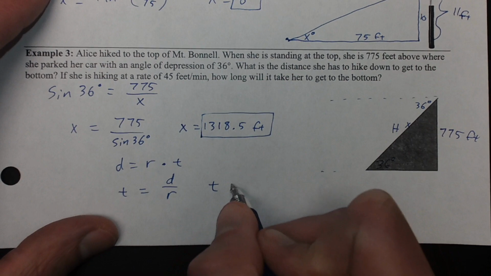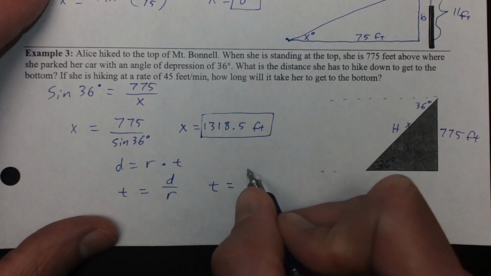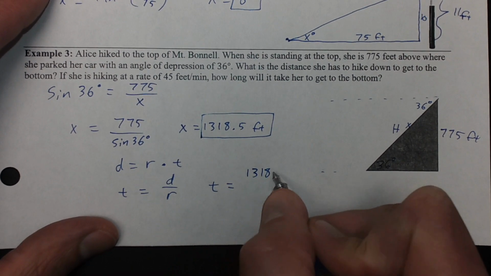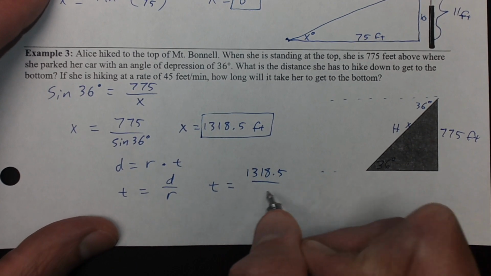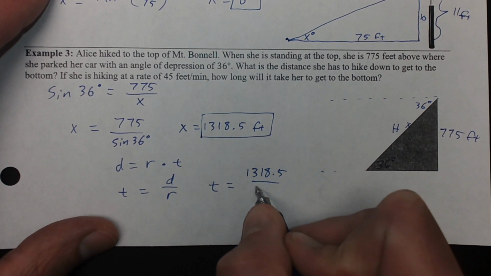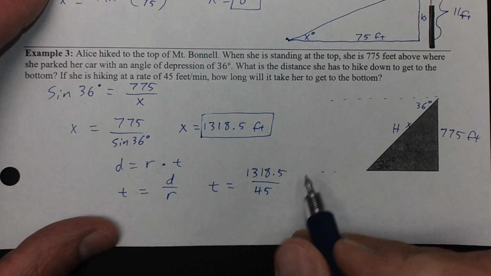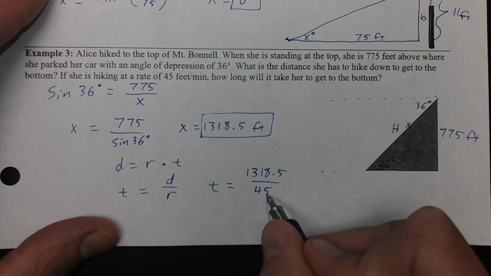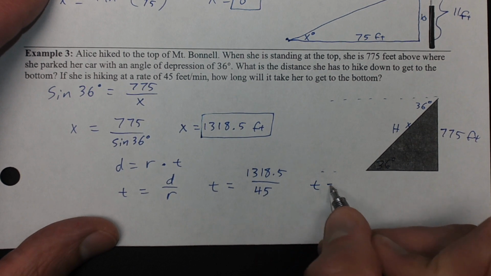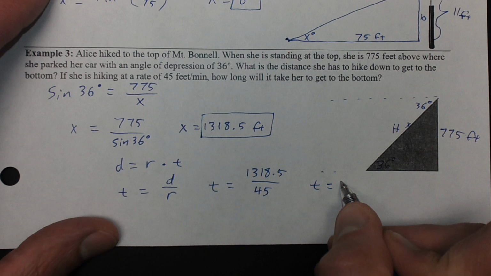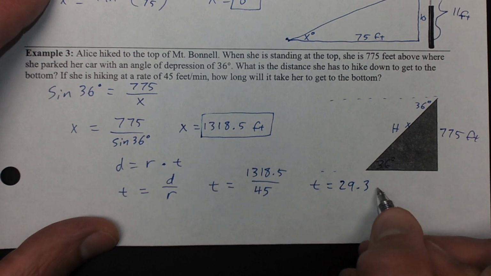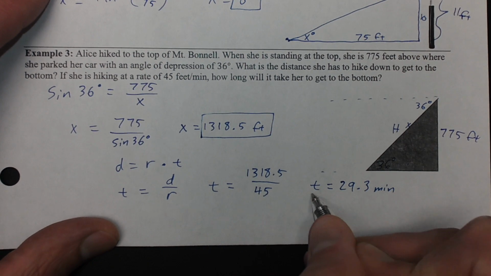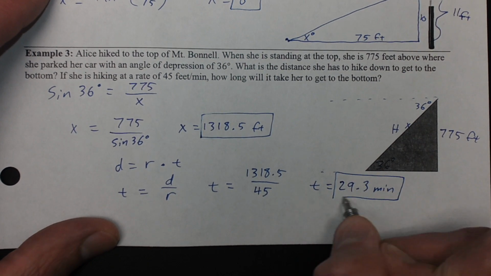So her time that it's going to take her is equal to the distance, 1318.5, divided by her rate, which was 45 feet per minute. So since this is feet per minute and this is feet, the feet cancel, we're left with just our time in minutes. And how long will it take her? About 29.3 minutes, if you plug this in on your calculator.